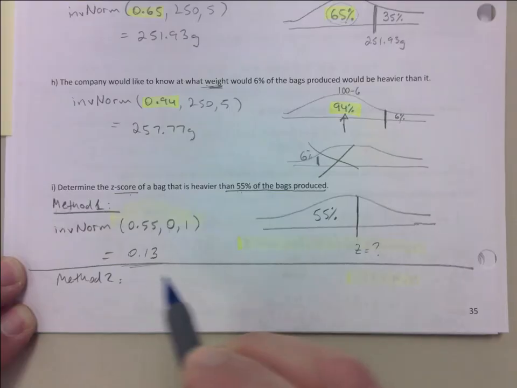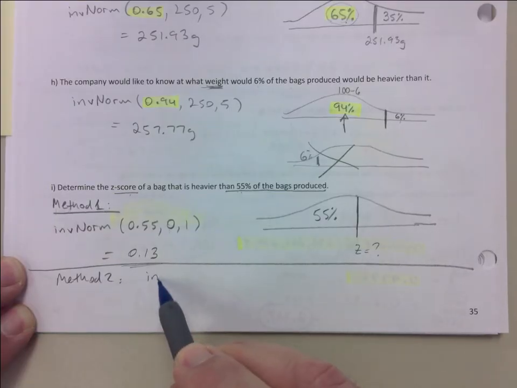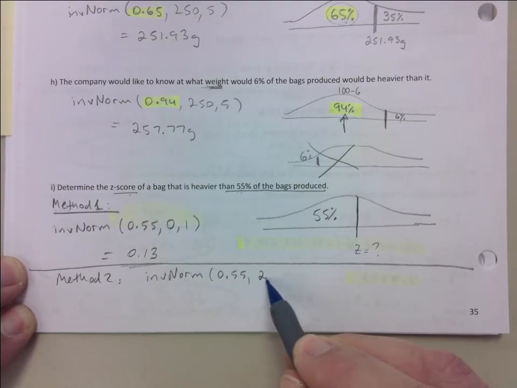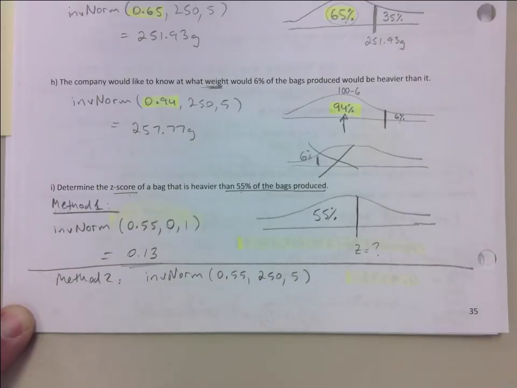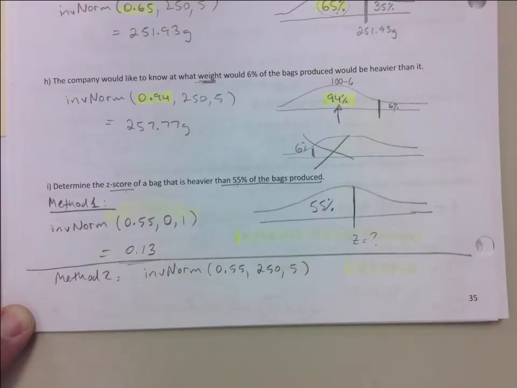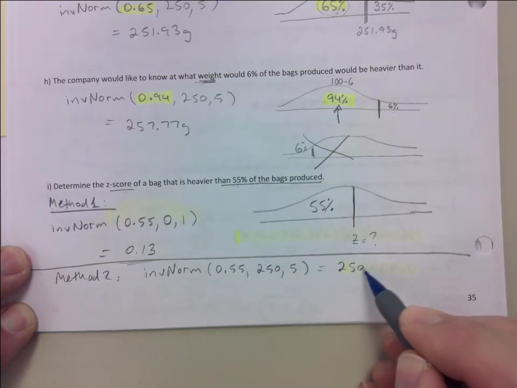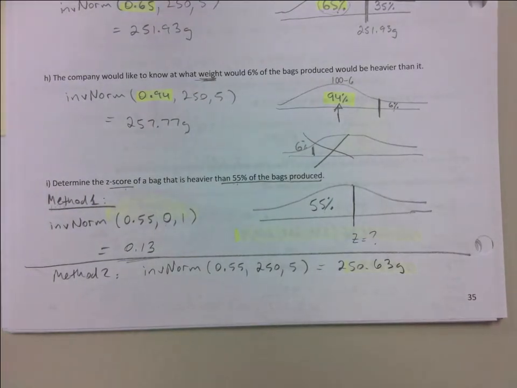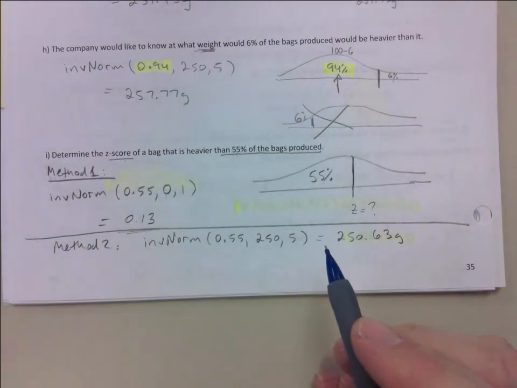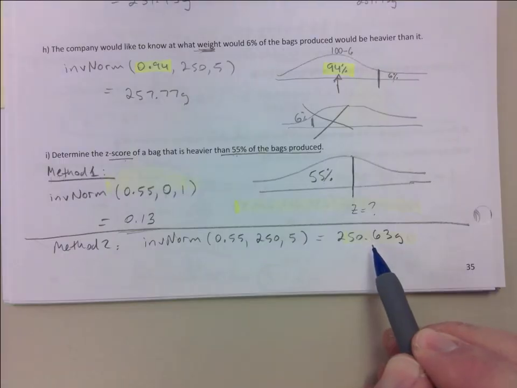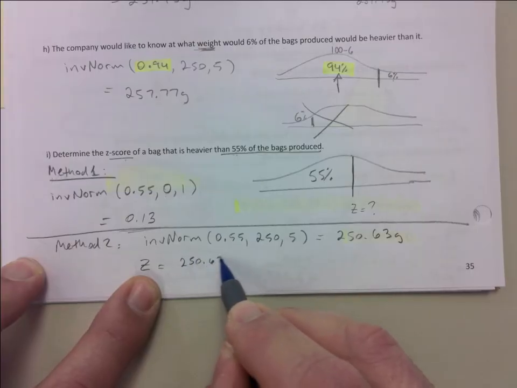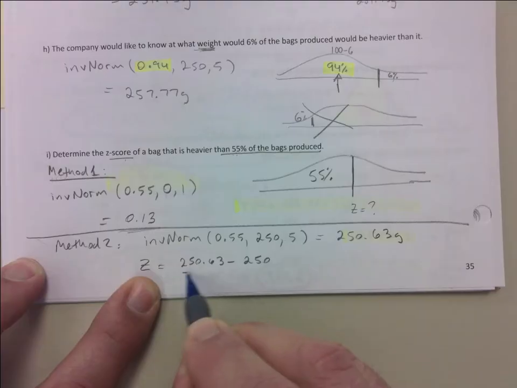Method 2 is using inverse norm. We use 0.55. You're going to use 250 and 5. That's 250.63 grams. But that's not a z-score, is it? That is the actual weight. Do you know the formula for z-score to convert this to a z-score? Yes, we do. Z-score would be 250.63 minus the mean divided by standard deviation.